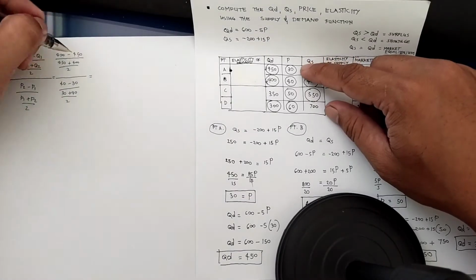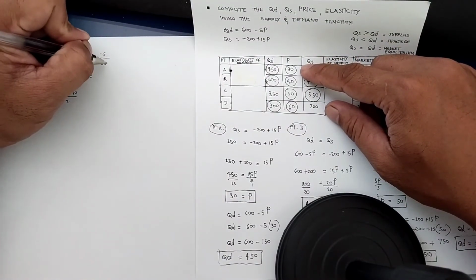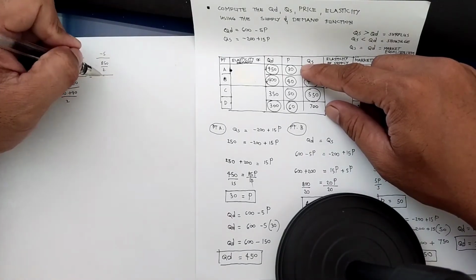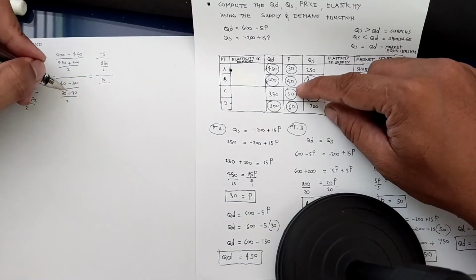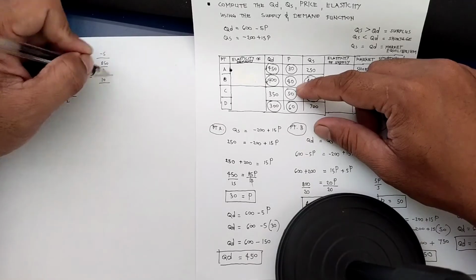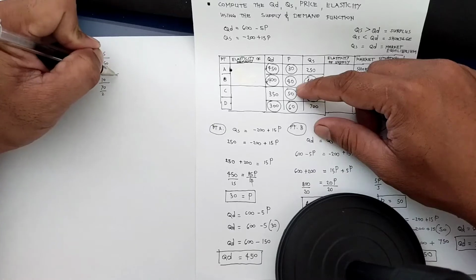So we have negative 50 over 850 over 2 divided by 10 over 70 over 2. So there.